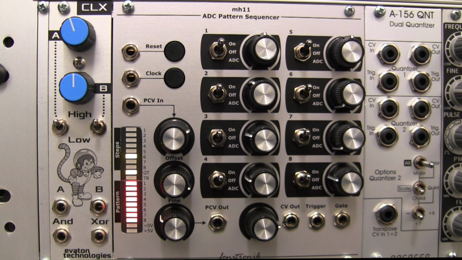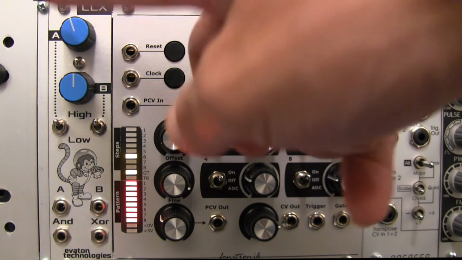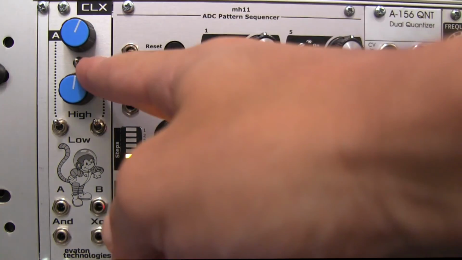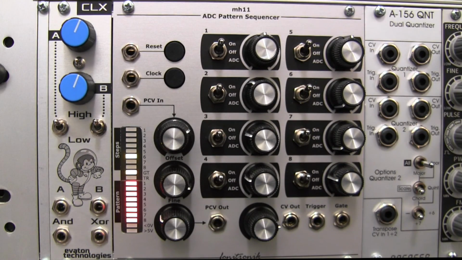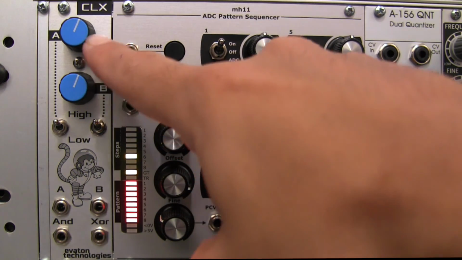CLX also makes available clock logical outputs available at the bottom as the AND and XOR outputs. Each of these outputs is determined by the settings of your A and B clocks, right up here, that we were talking about a little while ago. The AND output at the bottom will send a logical high signal when both A and B are high.